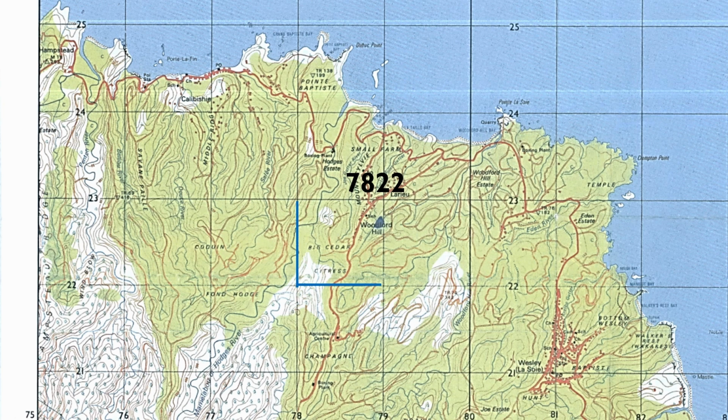We also want to find the 4-figure grid reference for the post office at the place known as Calibichi. There it is, highlighted right there. Alright, now the post office at Calibichi is located immediately east of Easting 77 and immediately north of Northing 24, as we highlighted right here.